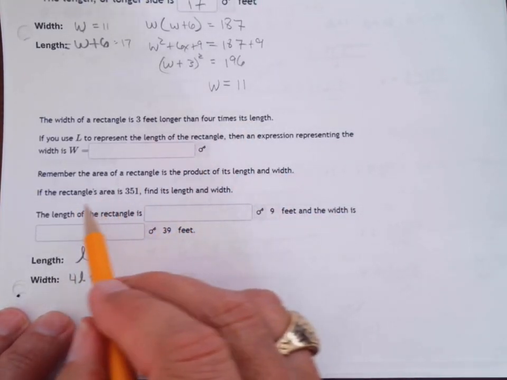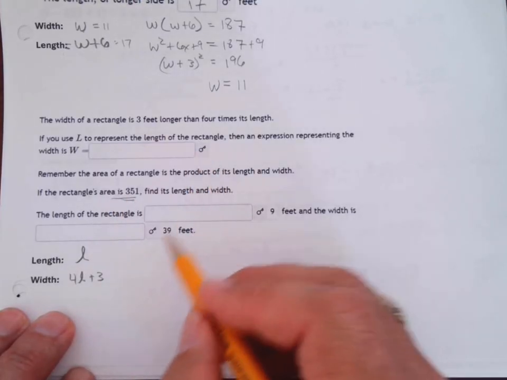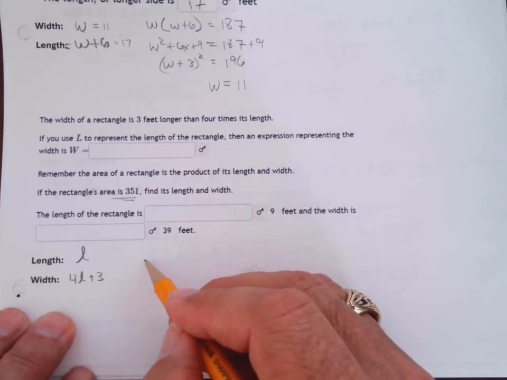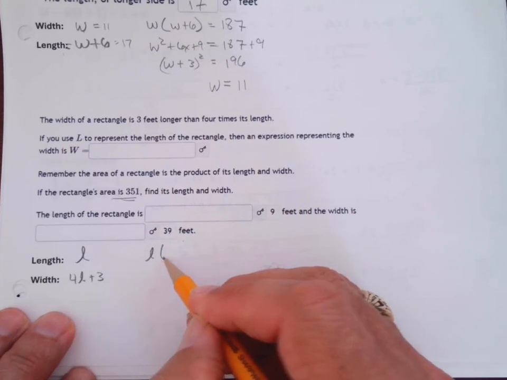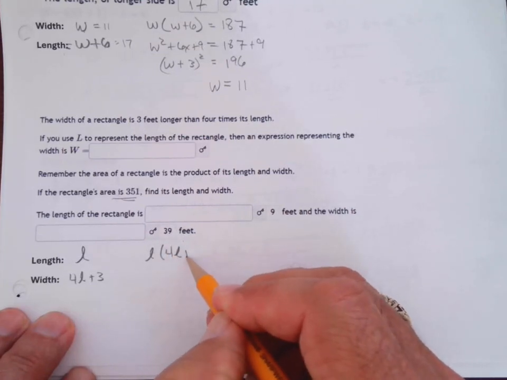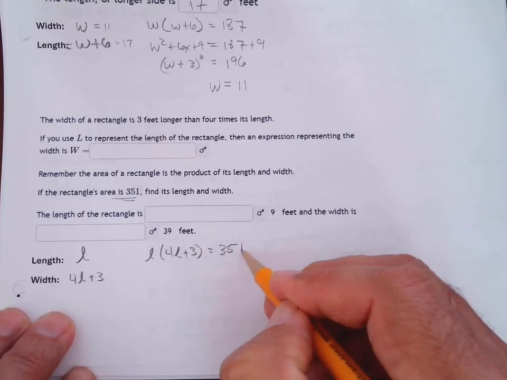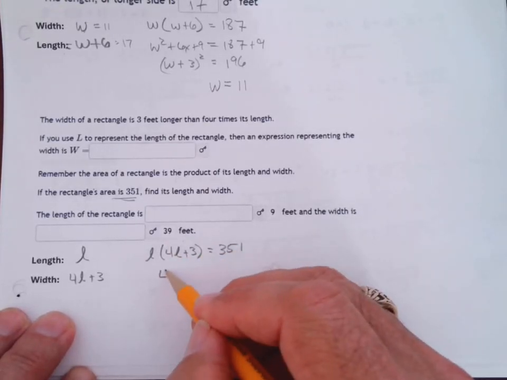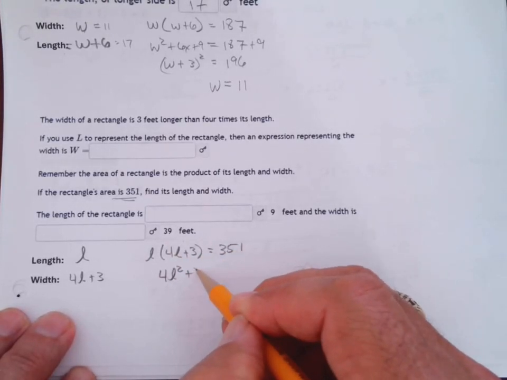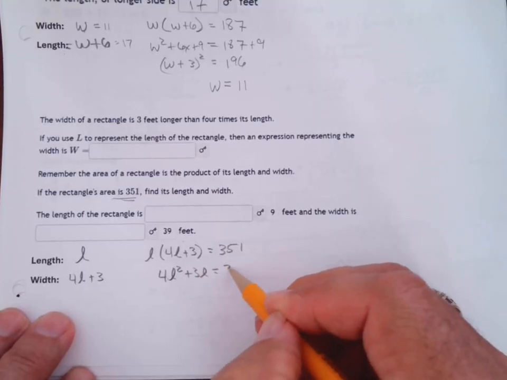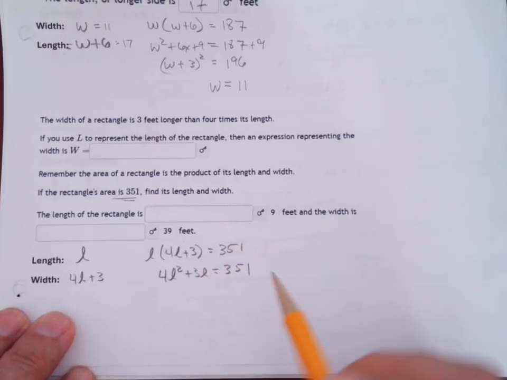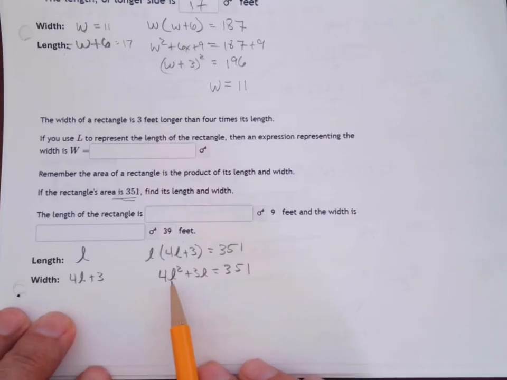And here it tells me that the area of the rectangle is 351. So again, the length times the width is equal to 351. When you distribute, and then you have to choose how to solve this.